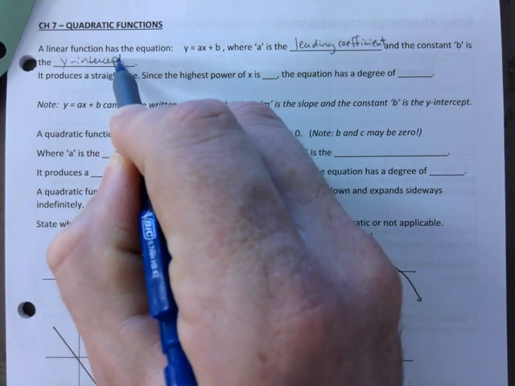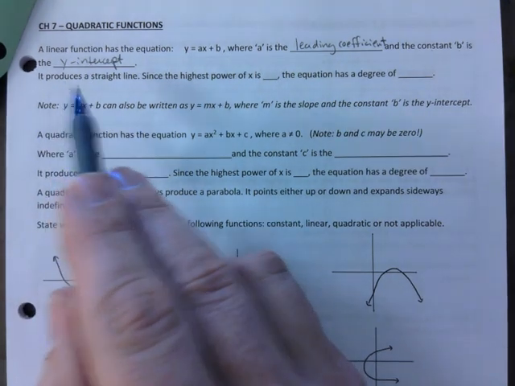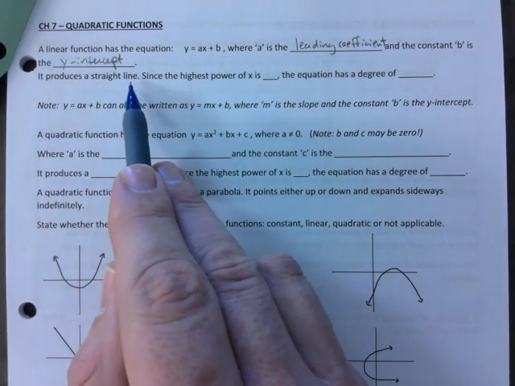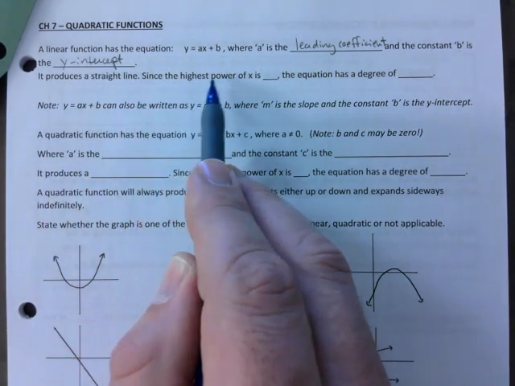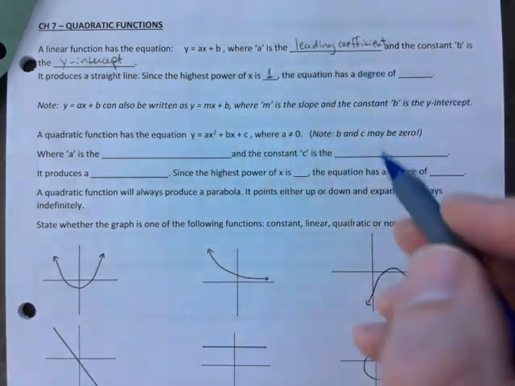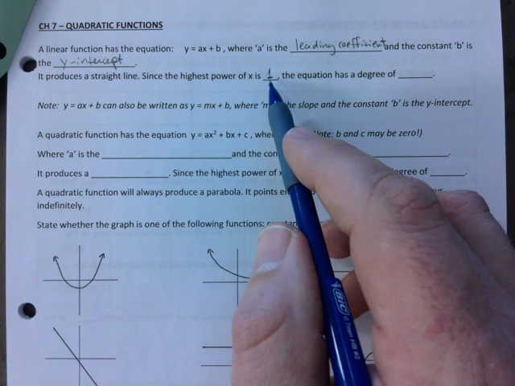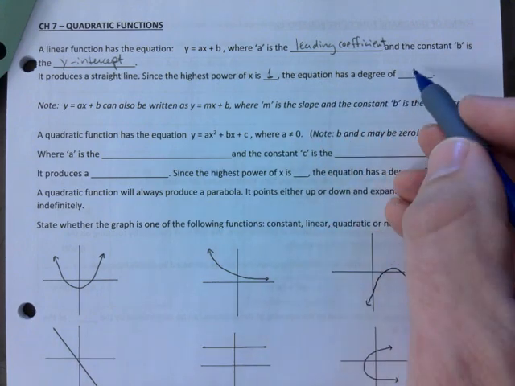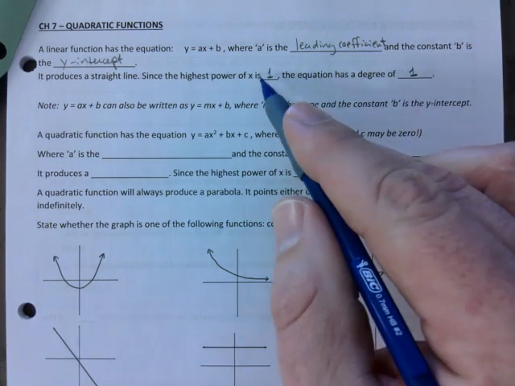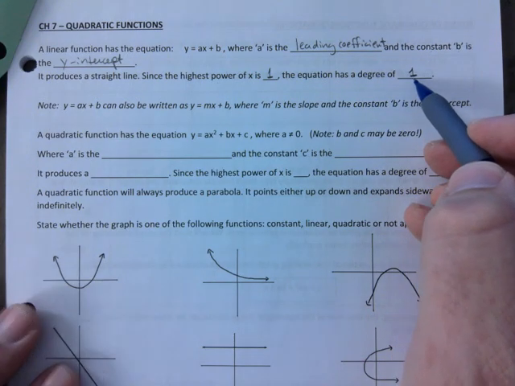I will review some of these concepts again, but right now it's just fill in. It produces a straight line since the highest power of x is 1. The exponent of the highest power is what's going to give away what kind of function it is overall. The equation has a degree of 1 for that reason. So if the highest power is 1 for x or any variable, then the degree is 1.